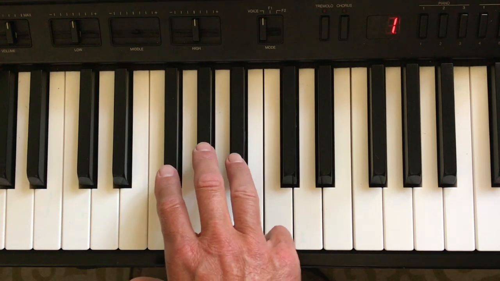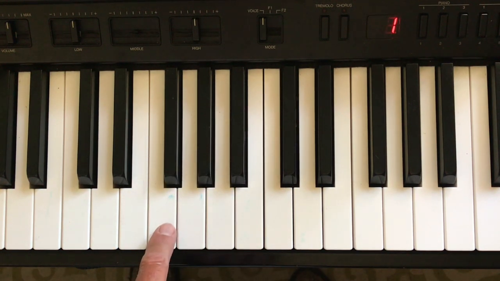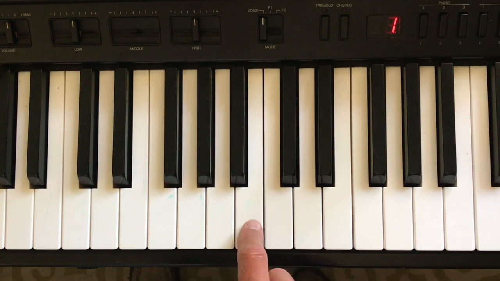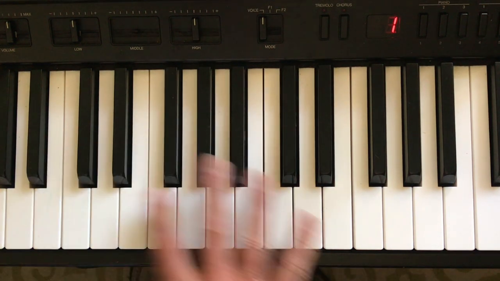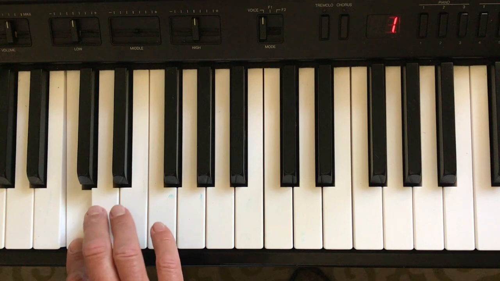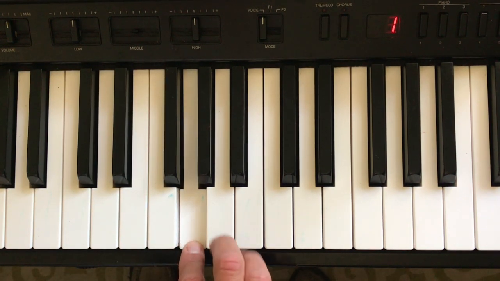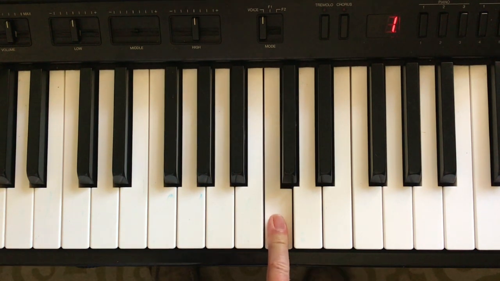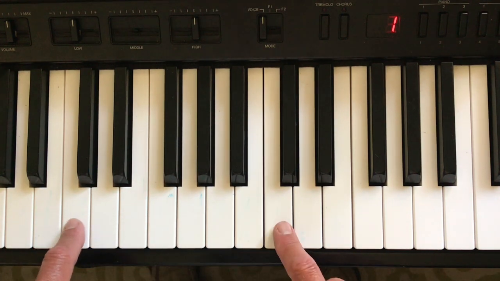Looking at the three black keys, just to the left of the three black keys is actually F, and just to the right of the three black keys is B. So that's interesting. Kind of fun to see that pattern there. So again, C, D, E, F, G, A, B, C. All right. So we've named these white notes on the keyboard, which is pretty cool.